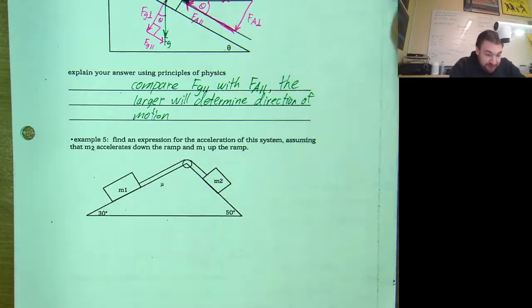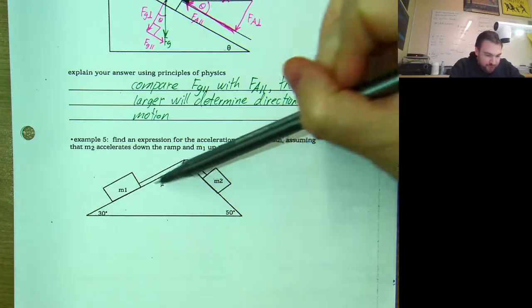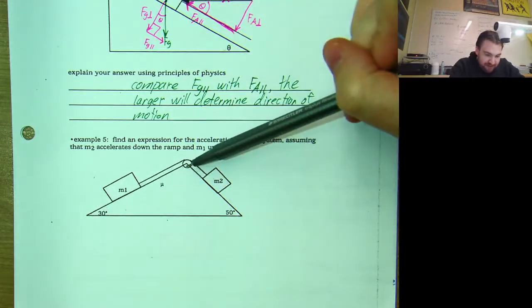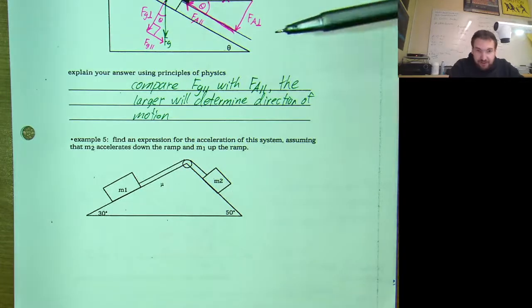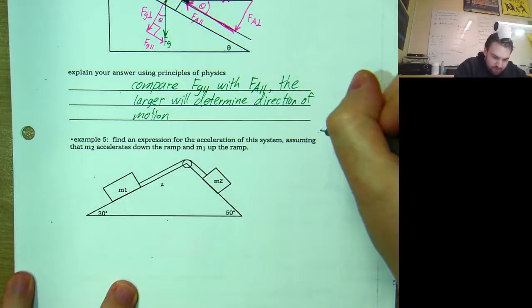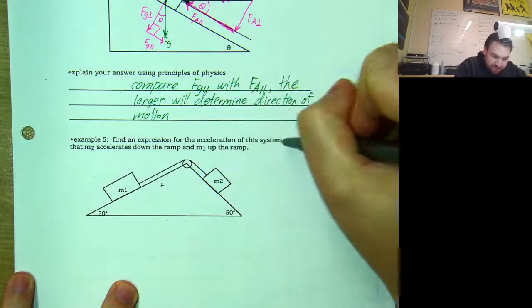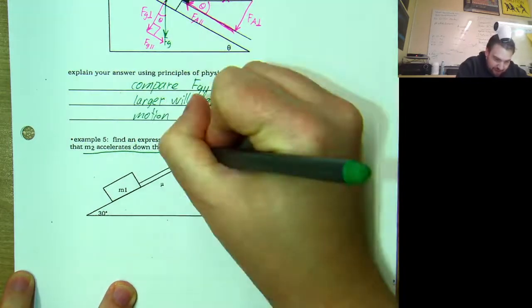We're going to look at this. There is friction here. There's a value for mu. We're not told that there's multiple, so we're going to assume that the value for mu on this incline is the same as the value of mu on this incline. And we're just gonna go for it. We're going to label all of our forces, and we're going to see what happens. So we're going to assume we're finding the expression for the acceleration of gravity, assuming that m2 accelerates down the ramp and m1 up the ramp.